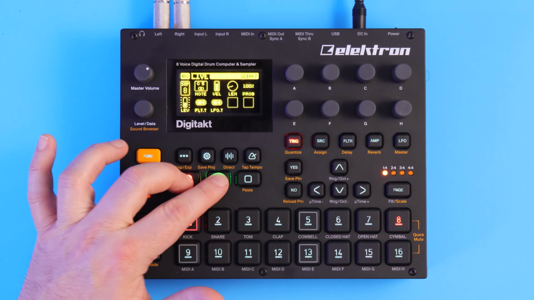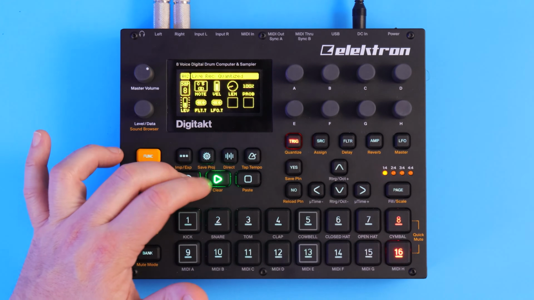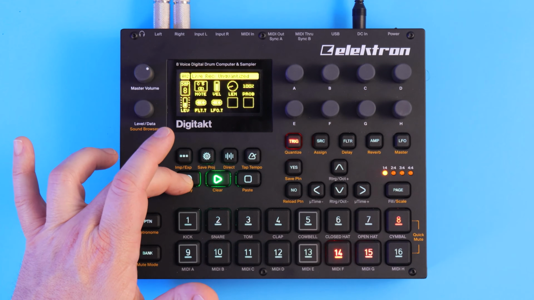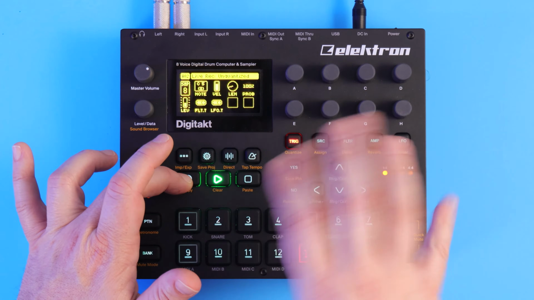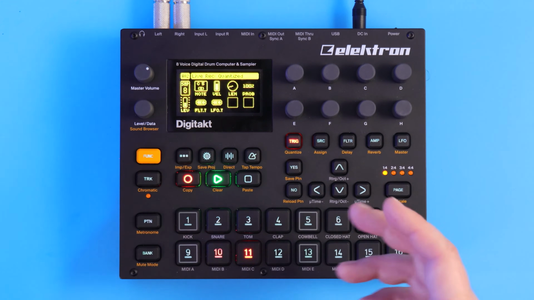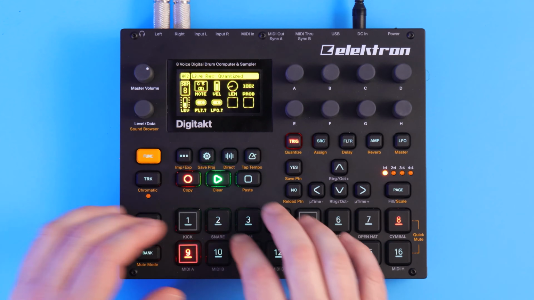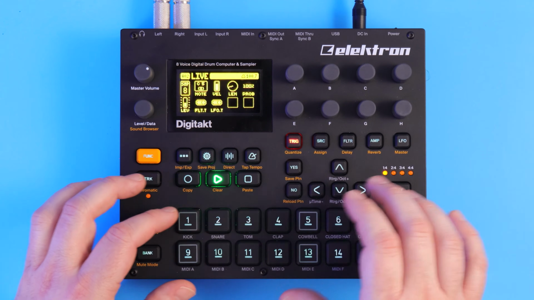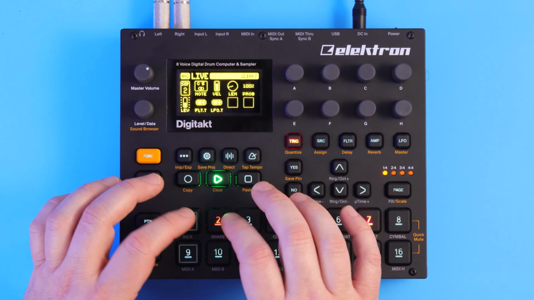So you can hold down the record button, press quantized. If you press it again, it goes to unquantized. And you can always change your quantization settings after you record. But I'm going to go ahead and record and quantize. 3, 4.